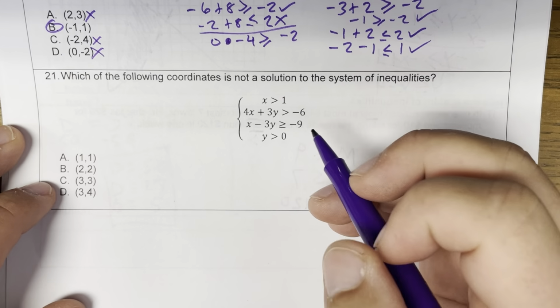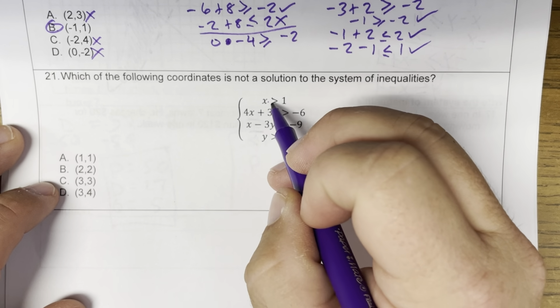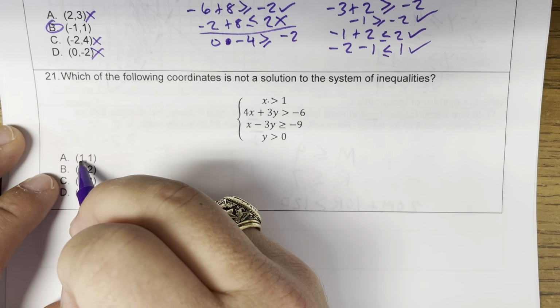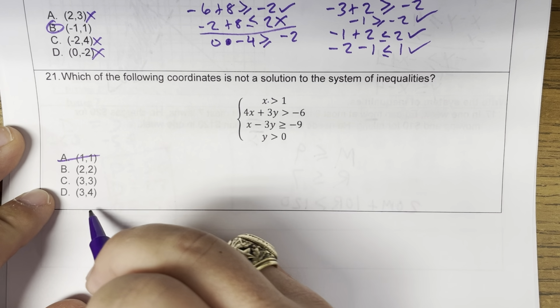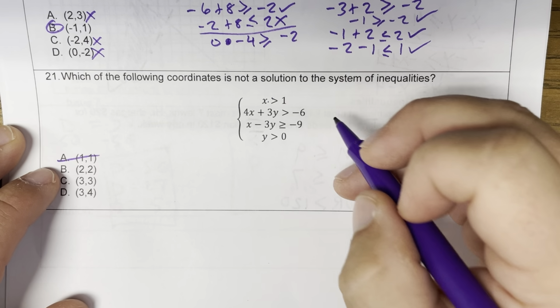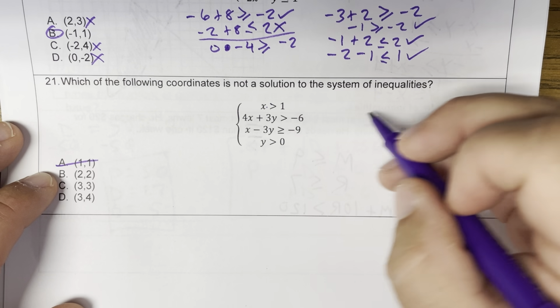And then last one, I'm going to start with these easy ones right here. X has to be greater than 1. 1's not greater than 1, so that's not it. 2, 3, 3, those are good. Y is greater than 0, all of those check. So now we just got to check these middle two. So we'll do B first.